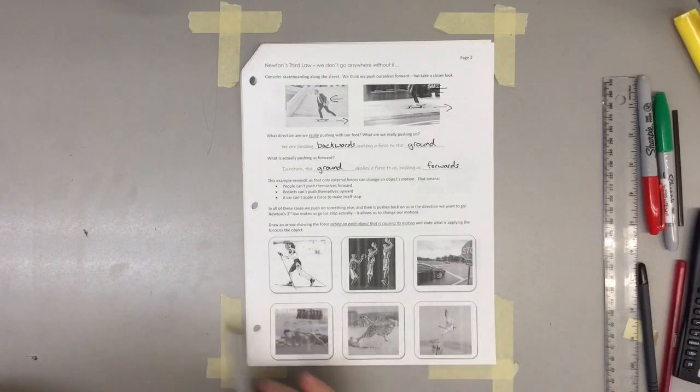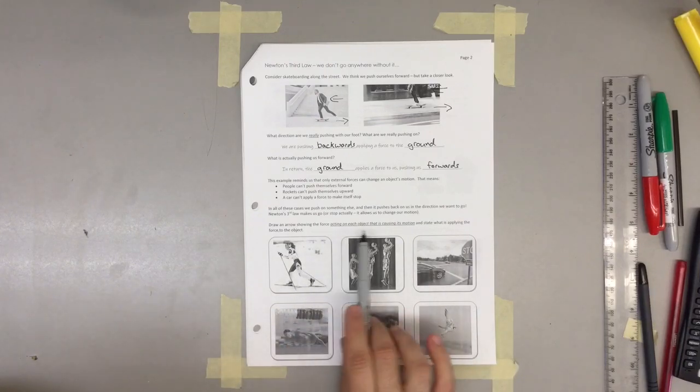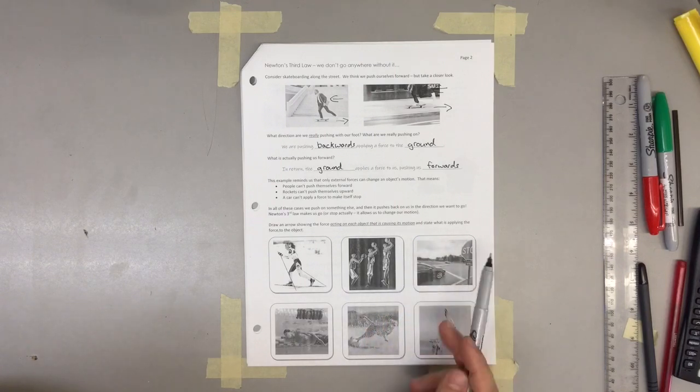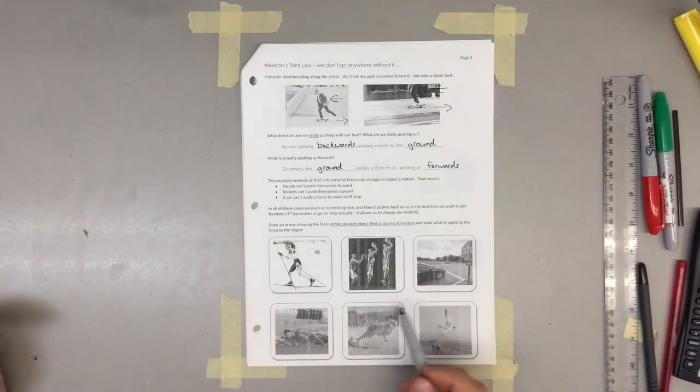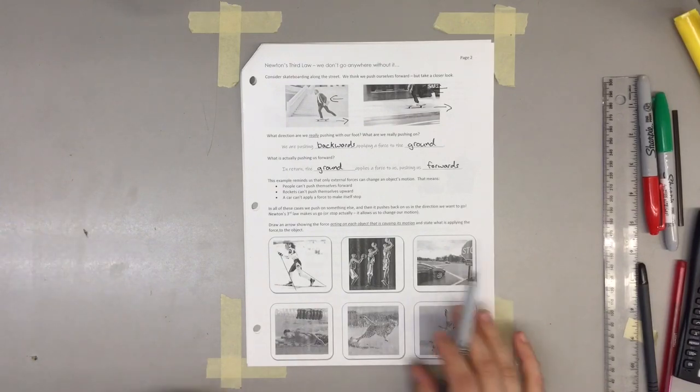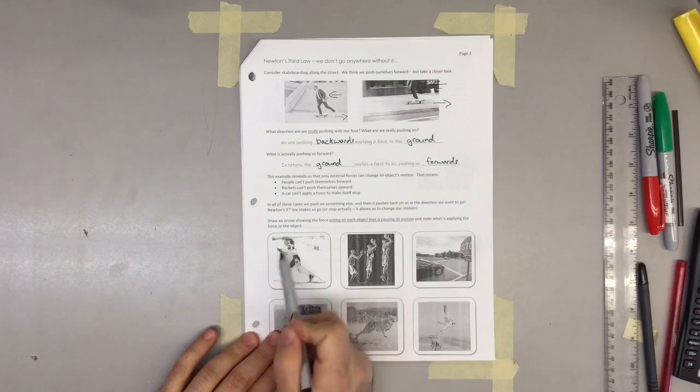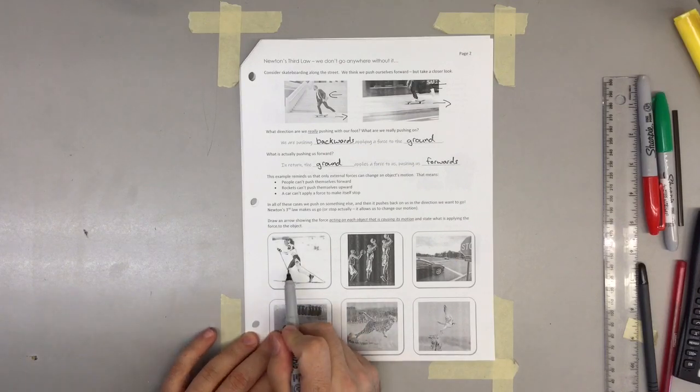So here, you had to draw an arrow showing the force acting on each object that is causing its motion, and state what is applying the force to the object. Kind of a weird way to think, so give yourself time to figure this one out. In this case, the object is the skier.